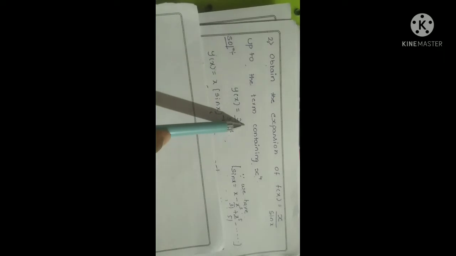Already we have learned that when sin x is expanded using Maclaurin series expansion, we get sin x equals x minus x cubed by 3 factorial plus x to the power of 5 by 5 factorial. Now y of x equals x divided by sin x. The numerator x is as it is, and sin x is in the denominator. When sin x shifts to the numerator, it becomes sin x whole inverse. Your function becomes y of x equals x into sin x whole inverse.